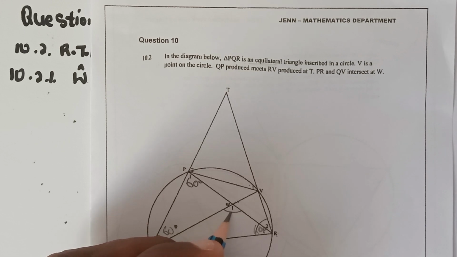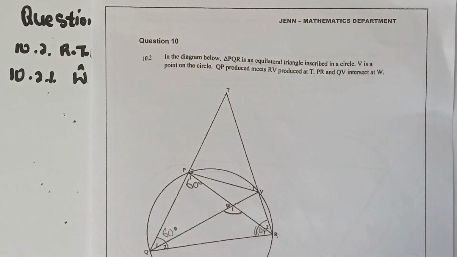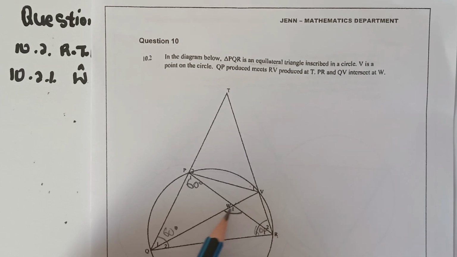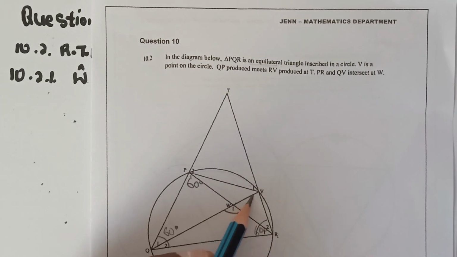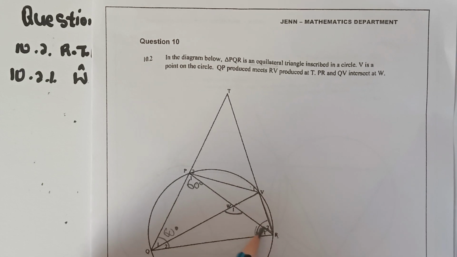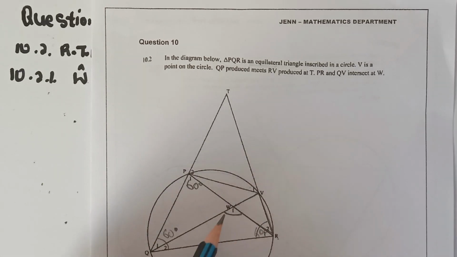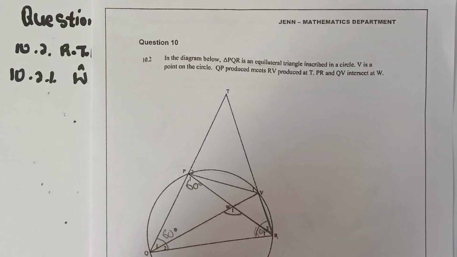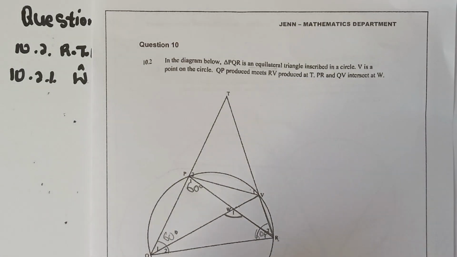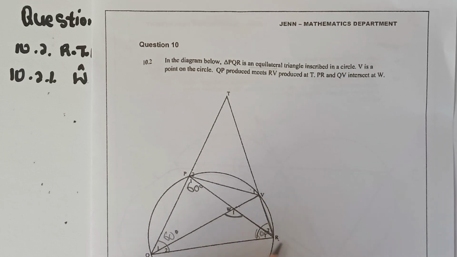We have to prove that this angle is equal to this angle. Now if you take a look at this one, you can see triangle WVR here, angle W1 is an exterior angle of triangle WVR.